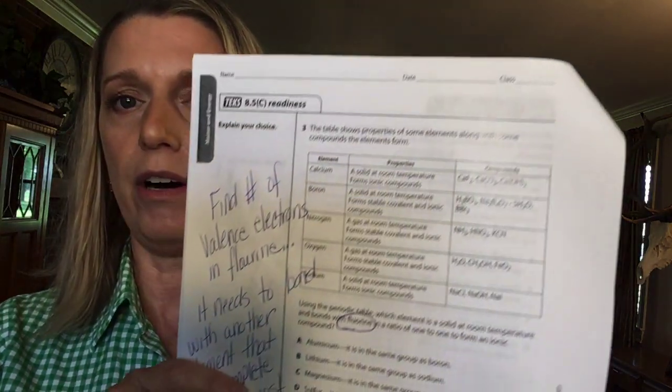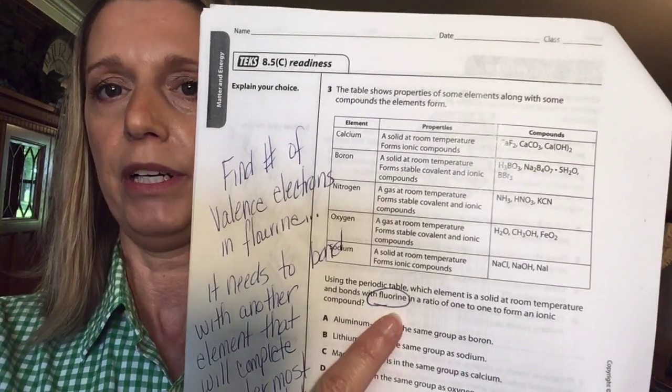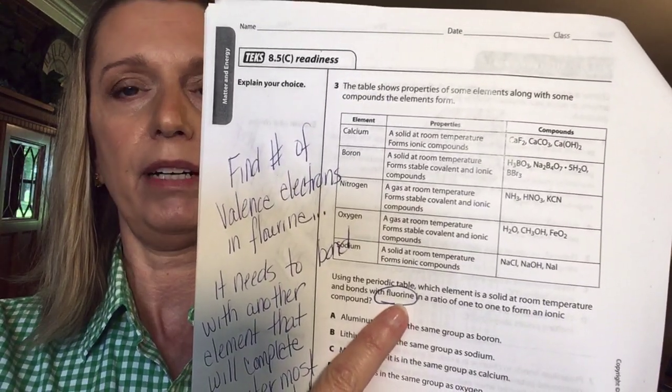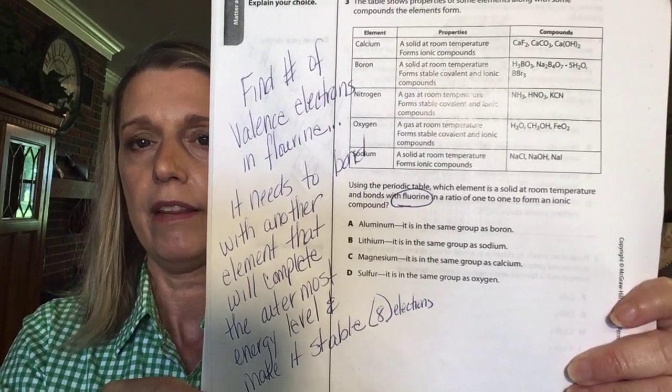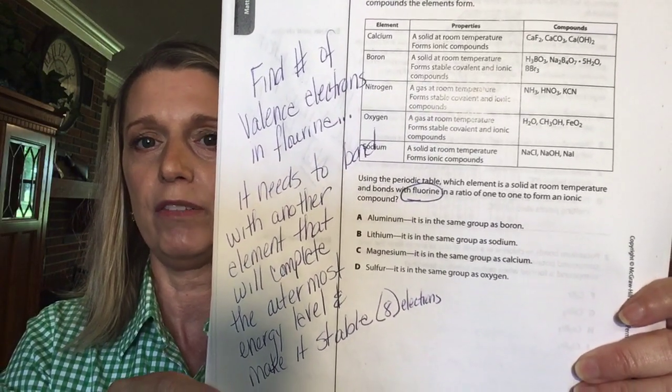All right, page 34. On page 34, this is a pretty detailed question. So in order to get this right, it's asking you about fluorine. So go on your periodic table, and I want you to find fluorine on your periodic table. And then you have to know the number of valence electrons that are in that element fluorine.